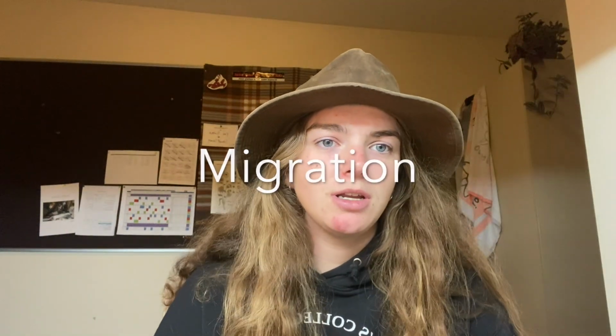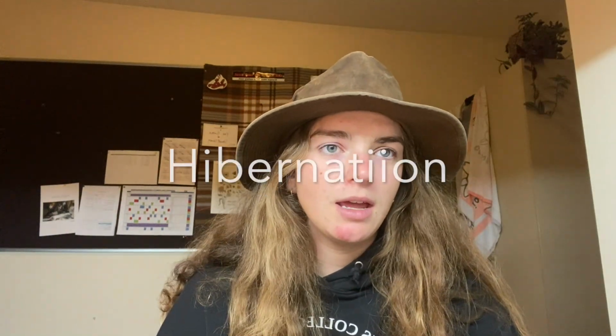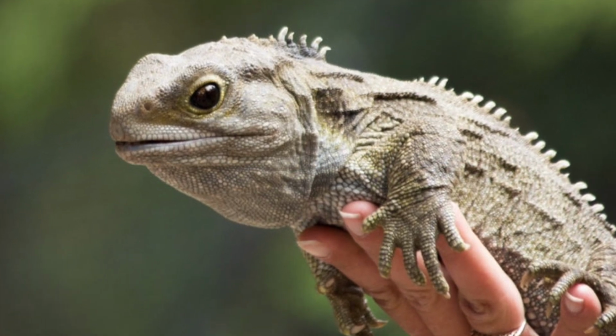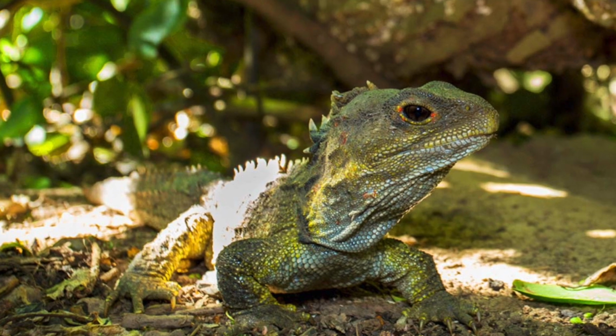There are 3 different types of adaptations that occur in animals: behavioral adaptation, structural adaptation, and physiological adaptation. A behavioral adaptation is when they change the way they act to survive. A physiological adaptation is when the internal organs, tissues and cells change over time to help them survive in their environment. An example of this is the tuatara's ability to change its temperature to the environment that it's in.